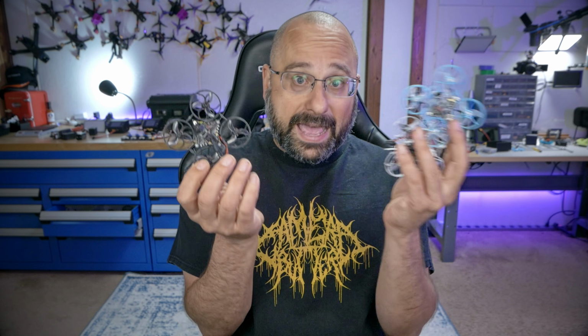Minimizing the number of models that you have means that when you make changes to your setup, it's less work to propagate those changes to other aircraft that you have. And if you're lucky, you'll make the changes in one model. It'll apply to all of that type of aircraft. And everything will be okay.